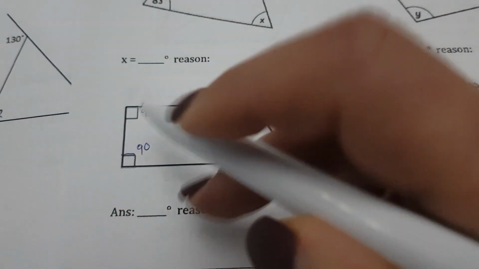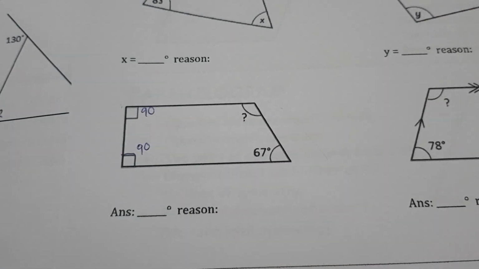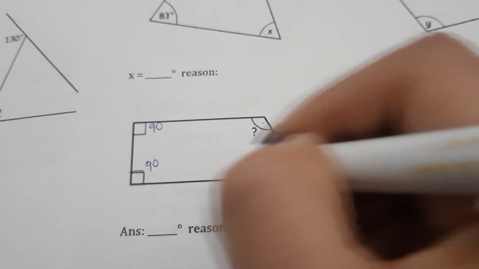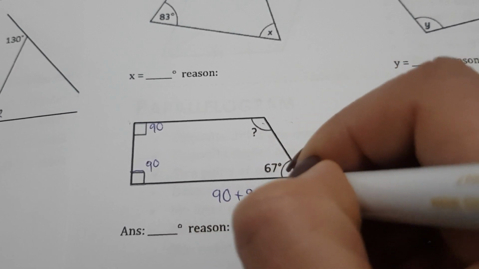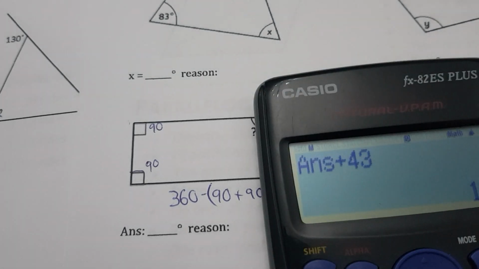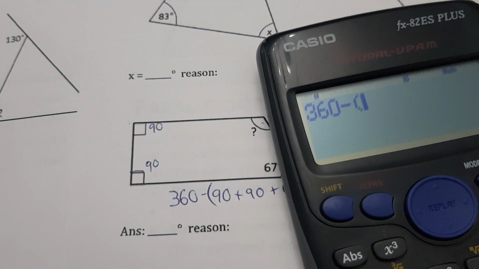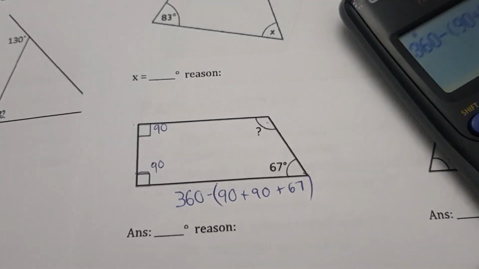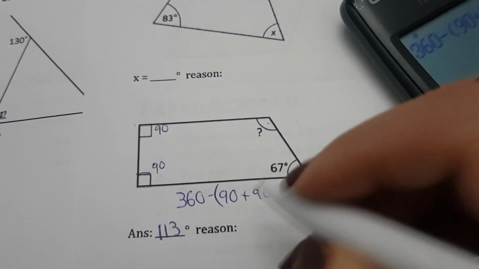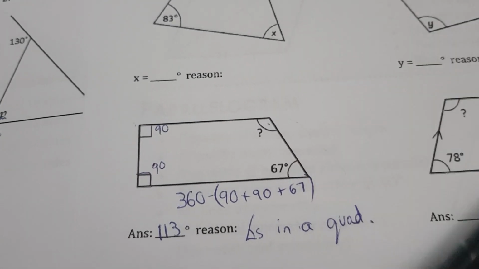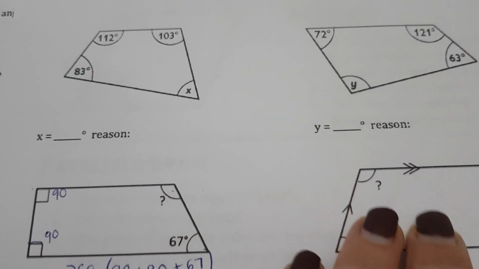So don't forget, these mean the angle is 90 degrees. This is a quadrilateral. It's a trapezium, a type of quadrilateral, and we need to find this angle. So we add up these 3 angles, 90 plus 90 plus 67, and 360 minus that answer. It's 113 degrees, reason being angles in a quadrilateral add up to 360. So try these on your own and we will be checking them out.